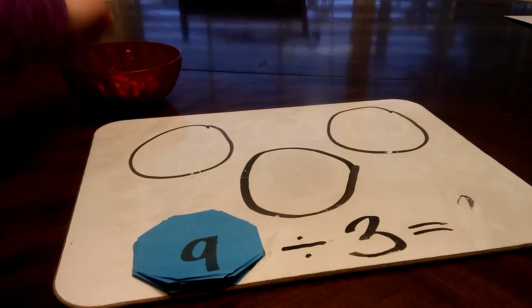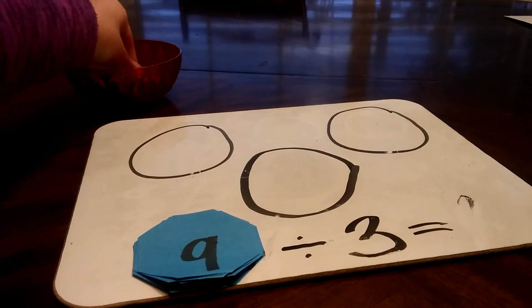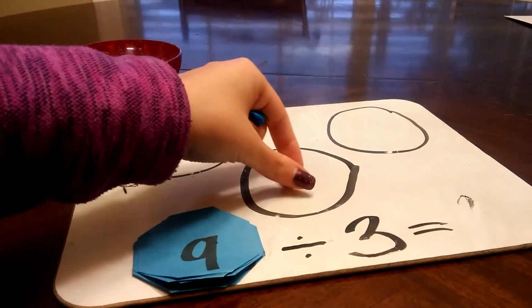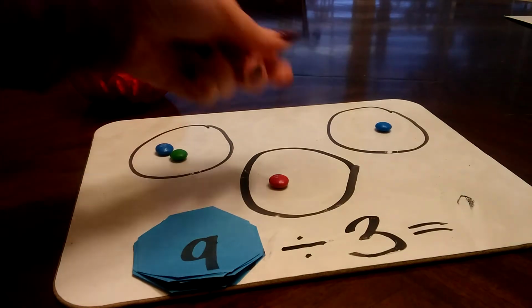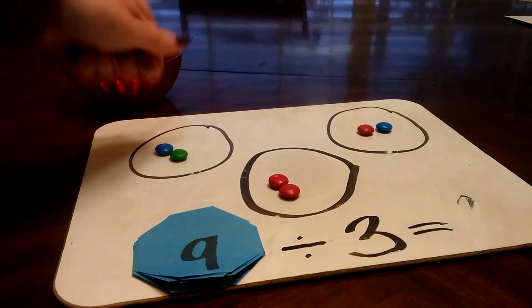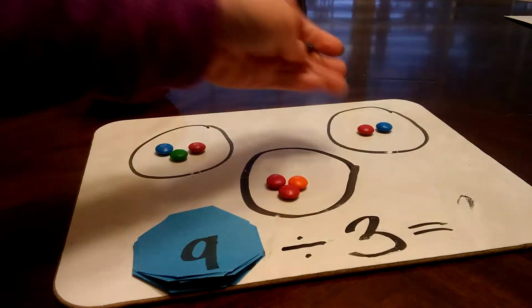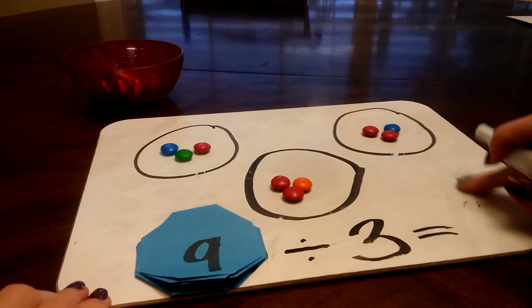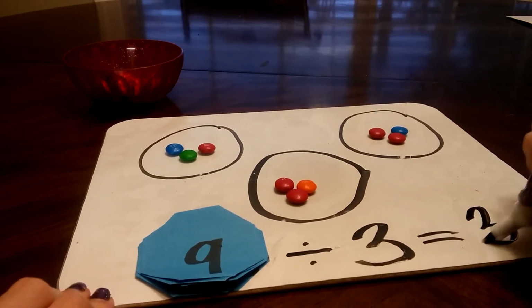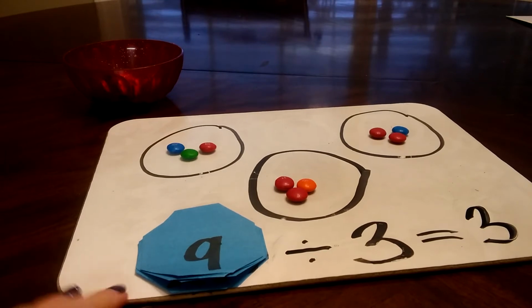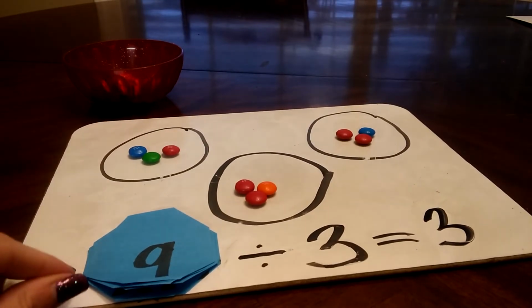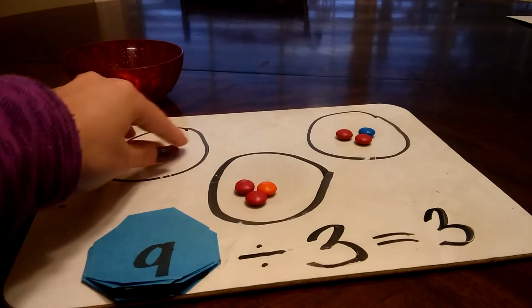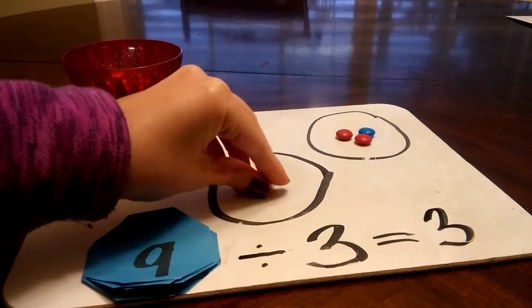So I have 3, 4, 5, 6, 7, 8, 9. Remember, you put 1 in each group until you run out. Okay, you can see that there are 3 in each group. 9 divided by 3 is 3. Oops, I didn't erase my 2 very good. Hang on, let me move this a little bit. Also, I'm starting to erase my circle, but that's okay. Okay, so let's go ahead and move on again.